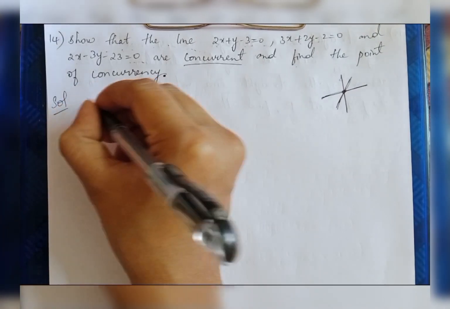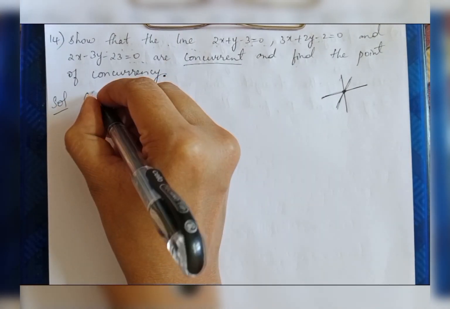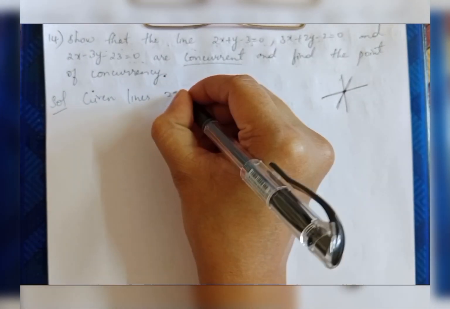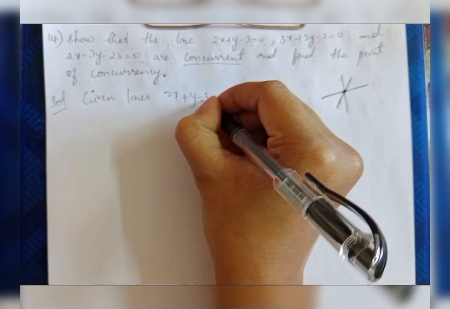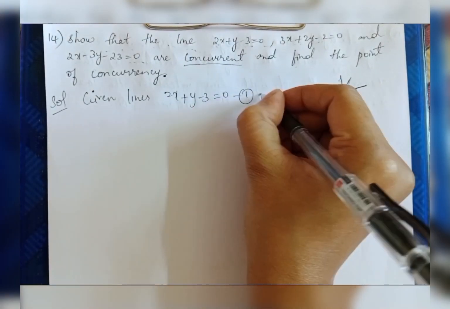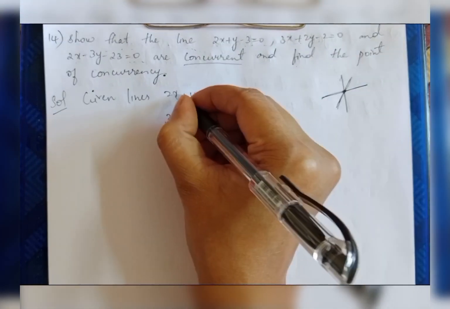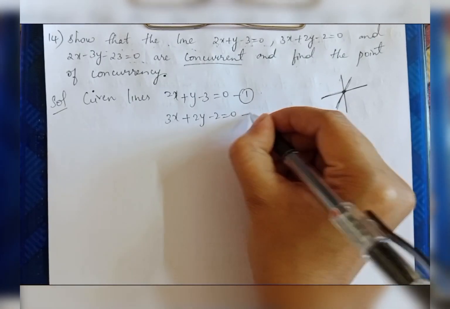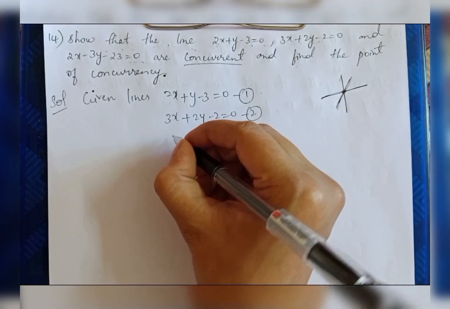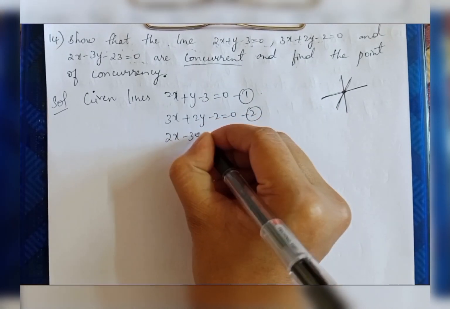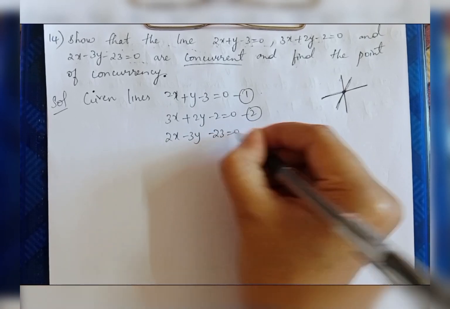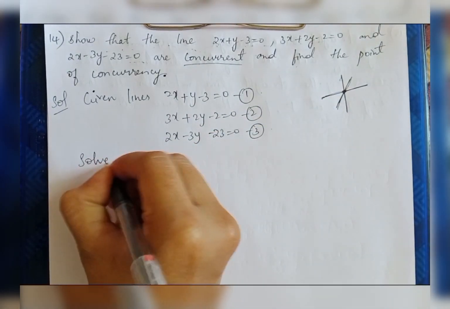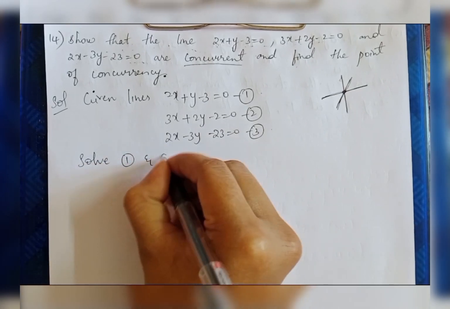So solution, given lines: 2x plus y minus 3 equal to 0 as line 1, 3x plus 2y minus 2 equal to 0 as line 2, 2x minus 3y minus 23 equal to 0 as line 3. Solve 1 and 2.